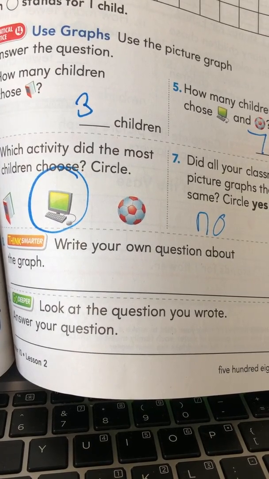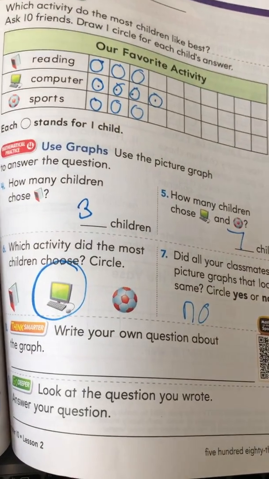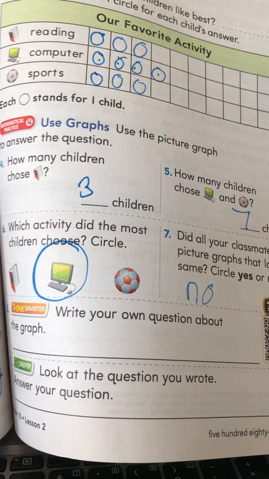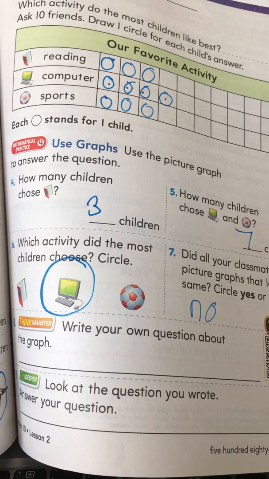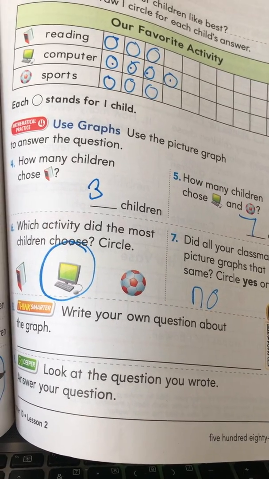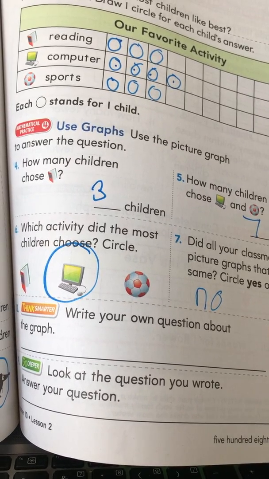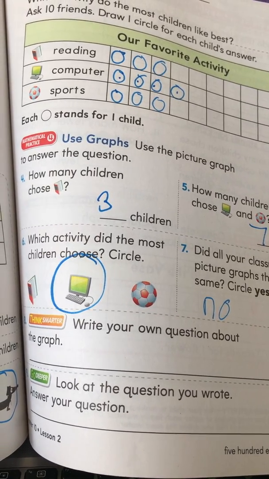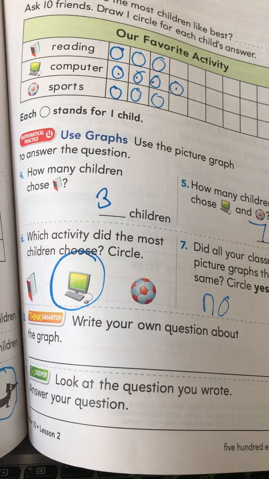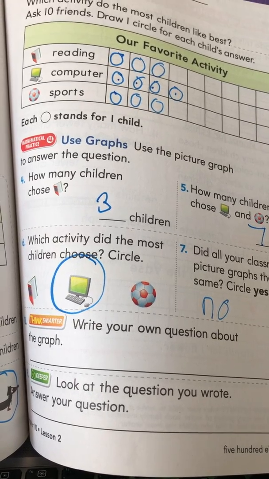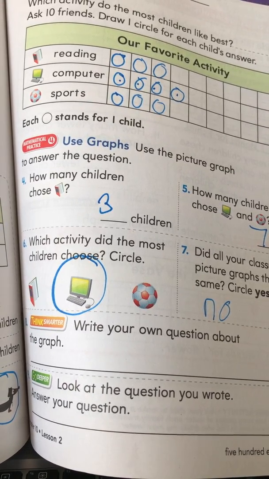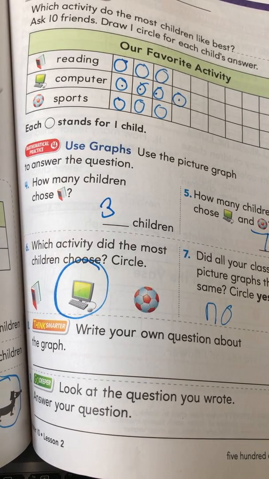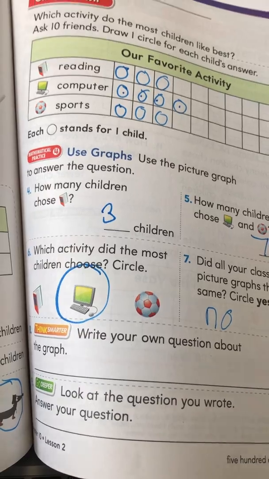Okay, write your own question about the graph. Look at the graph, think about something that you could write about the graph. An example is how many people chose reading and computer, or how many more children chose computer than reading, or how many children chose an activity in all, or were any of the activities equal?